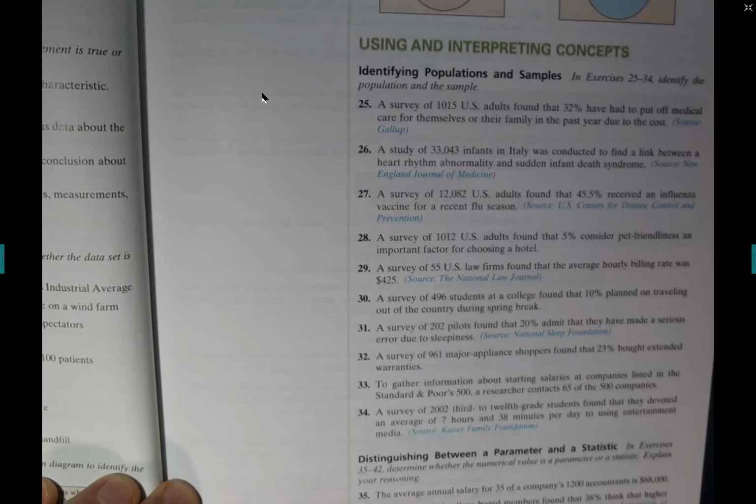That is a description from the sample because it's from those 496 students. 32, guys. A survey of 961 major appliance shoppers found that 23% bought extended warranties. What would be the population? You have to figure out the population before you say what the sample is. So what would be the population? All major appliance shoppers. And then your sample will be the 961 shoppers. Exactly.